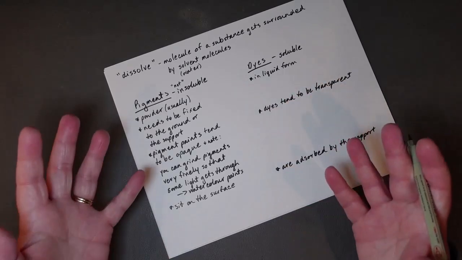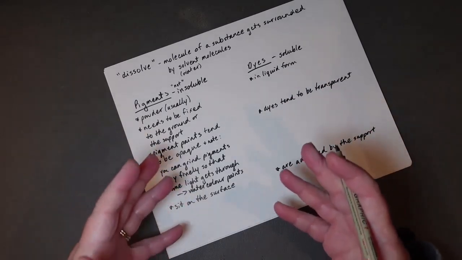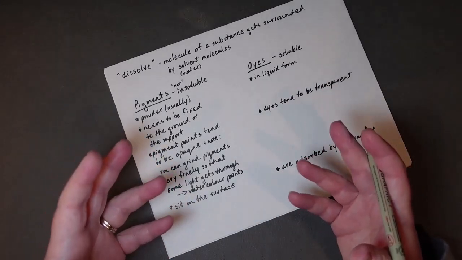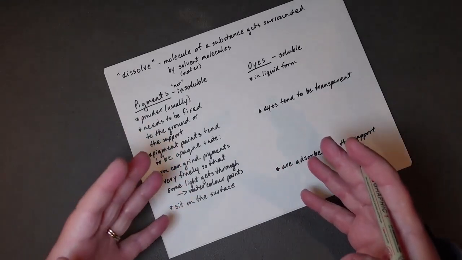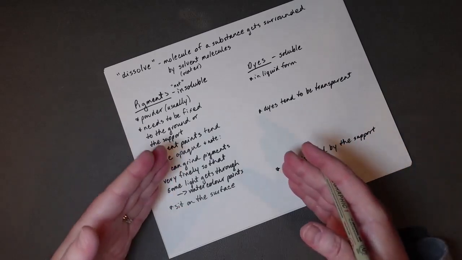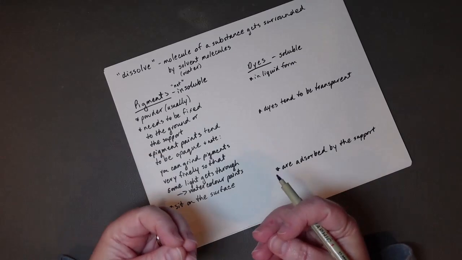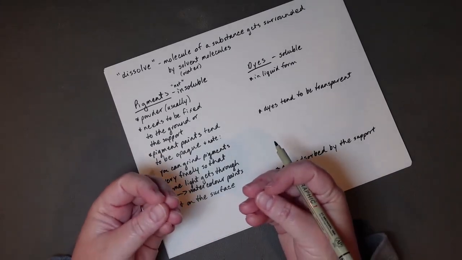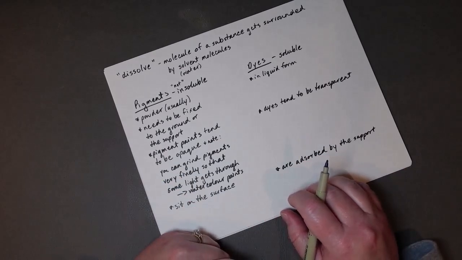So, I mean, think about dyeing something. If you're dyeing a piece of cloth, you don't want the color to sit on the surface of the cloth because it'll either wear off or get washed off, right? So when you're dyeing a piece of cloth, you want that color to go into the cloth. But when you're using pigments and paints, you want that paint, that pigment, that color to sit on the surface of your support. So there's another difference between pigments and dyes.